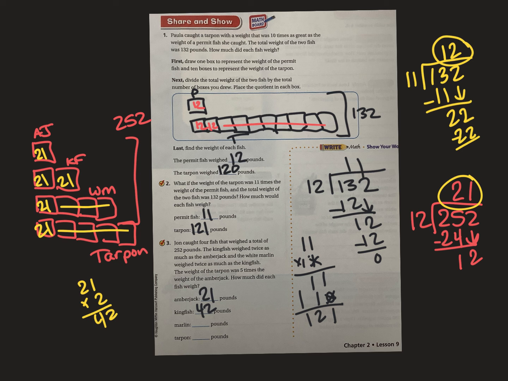The marlin is 21 times 4 for that one. We get 1 times 4 is 4, 4 times 2 is 8, so that one's 84 pounds. And finally, the tarpon is 21 times 5 for that one. 21 times 5, 1 times 5 is 5, 5 times 2 is 10. That one is 105.